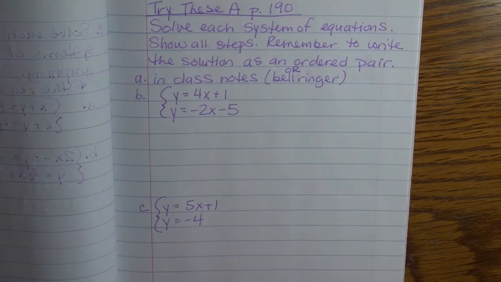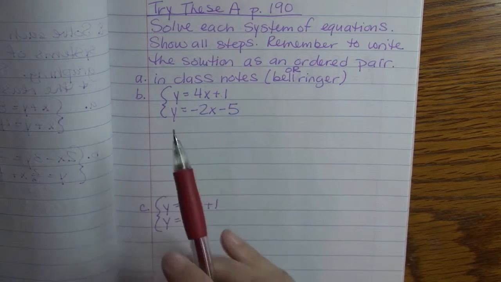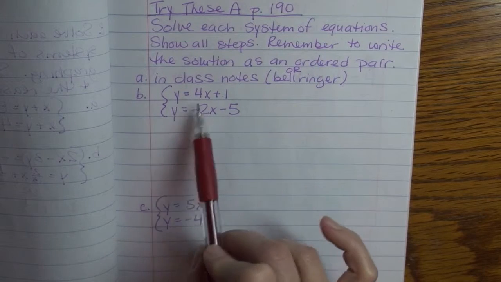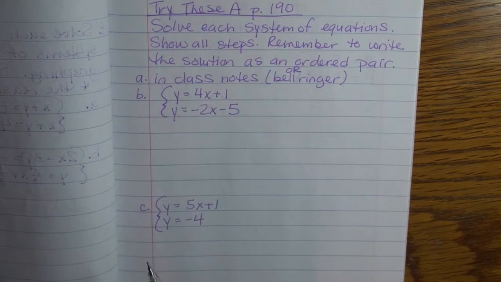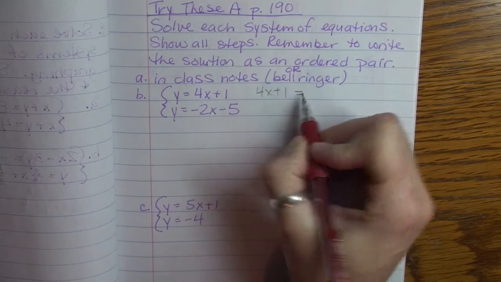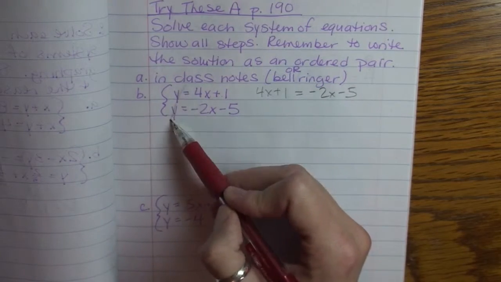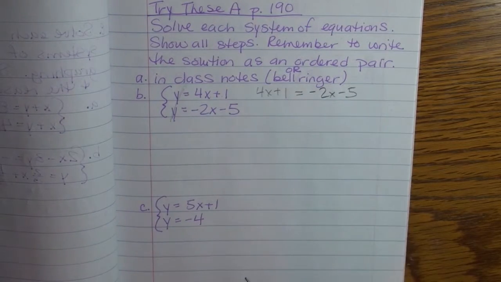So B says y equals 4x plus 1 and y equals negative 2x minus 5. So solve the system. Now it says solve them algebraically, and here I'm looking that I can set these equal to each other, because if y's are the same number, then the expressions equal the same number. So I'm going to rewrite that as 4x plus 1 equals negative 2x minus 5. So essentially I'm just taking the y's out and putting these two things equal to each other.